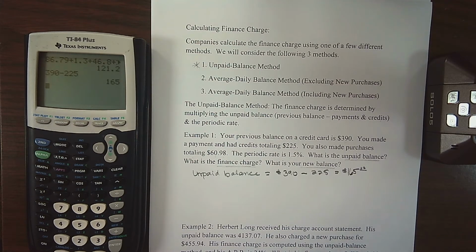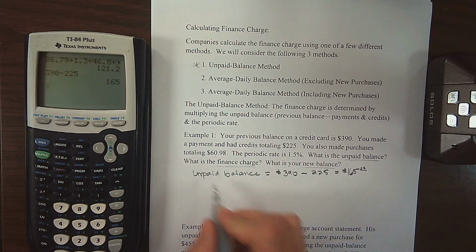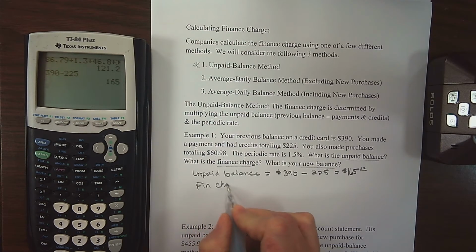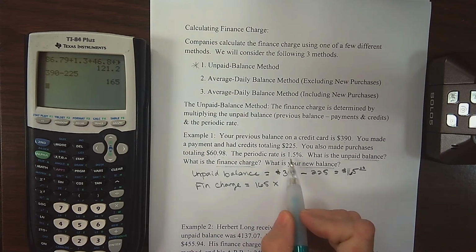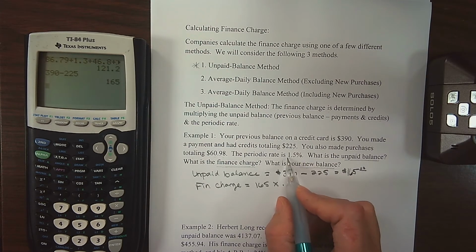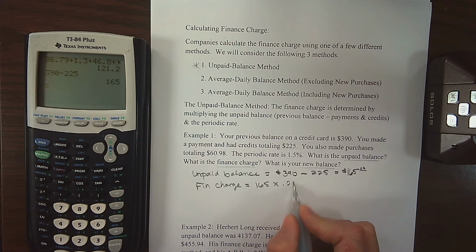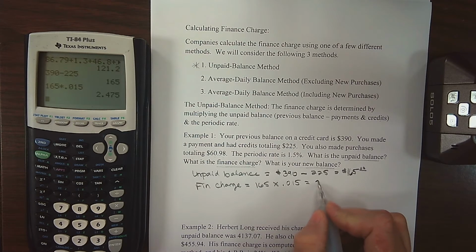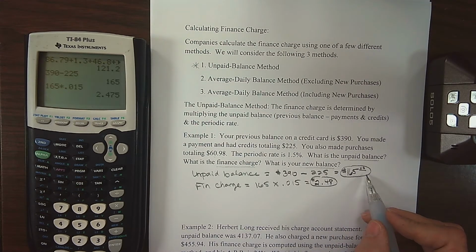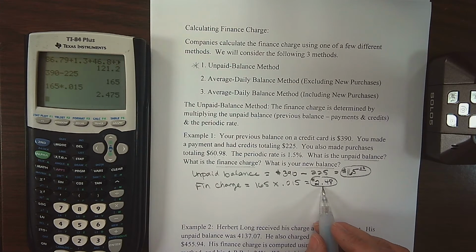Now, in order to use that unpaid balance method to find the finance charge, remember we take that unpaid balance, $165, and we multiply by the periodic rate. That is directly given to us as 1.5%. We're going to change that to its decimal equivalent by dropping the percent symbol and moving 2 places to the left. So it is 0.015, which gives us, rounding to the nearest whole cent here, $2.48. So the unpaid balance was only found because we needed it to calculate the finance charge.